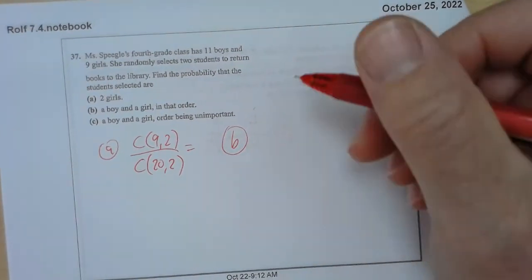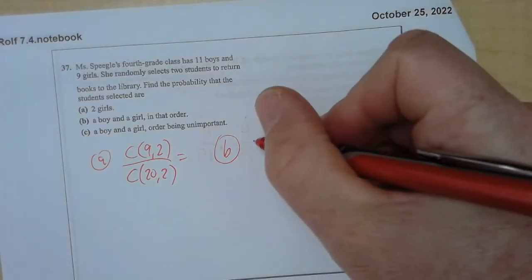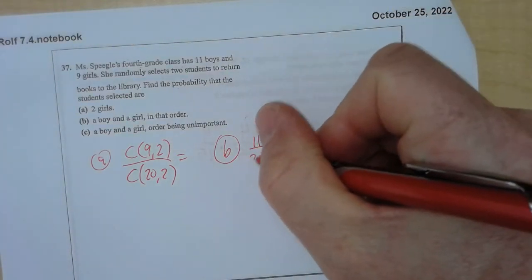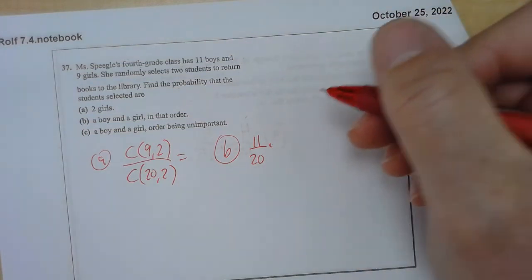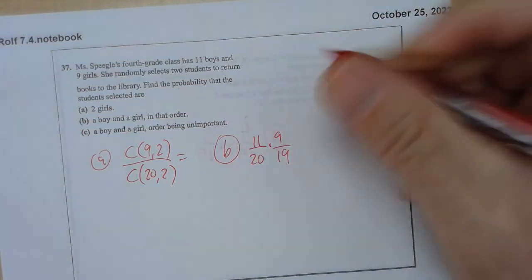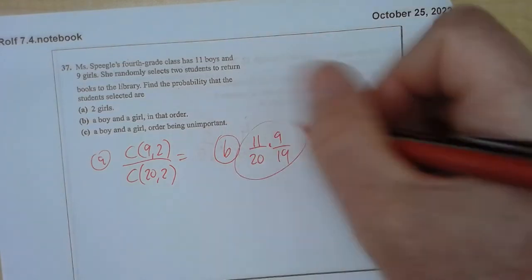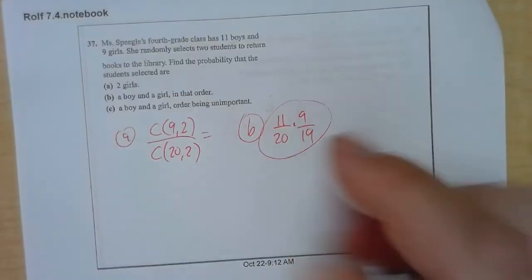B, boy and girl in that order. So it has to be a boy. So it'd be 11. So order matters. It'd be 11 out of 20 times, and it has to be a girl. So it'd be 9 out of 19. So it's 11 out of 20 times 9 out of 19. And so you multiply those together, and you could check your answer with that.